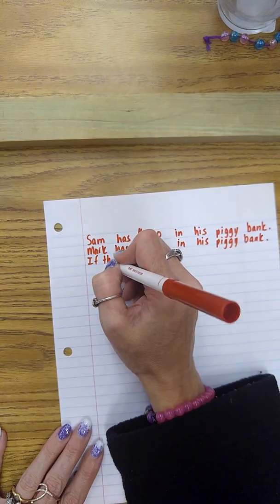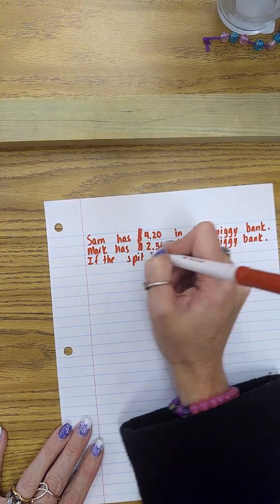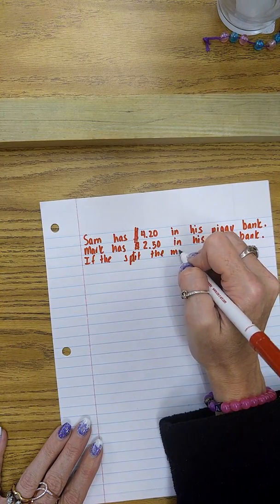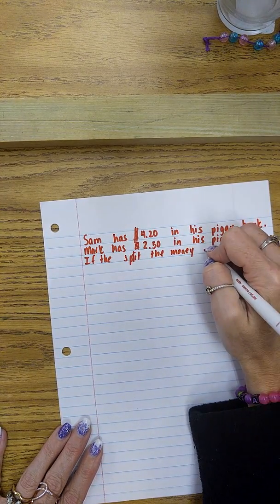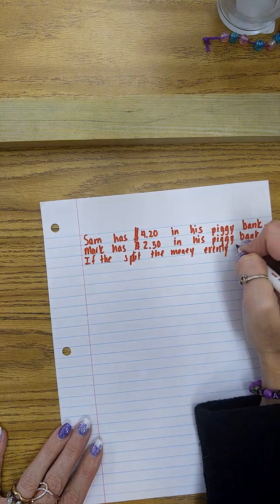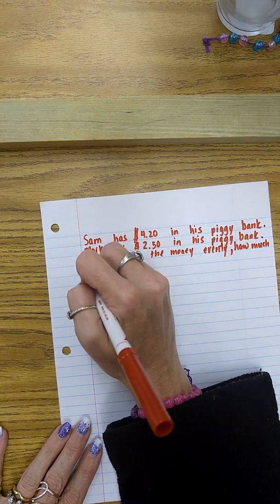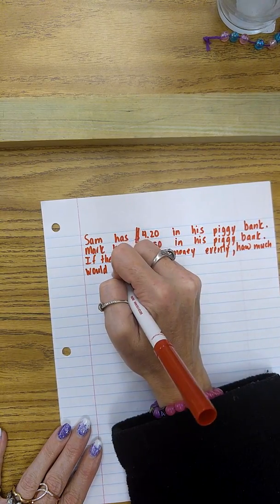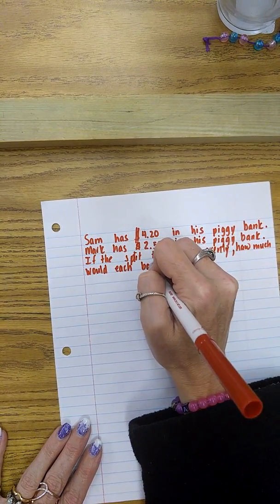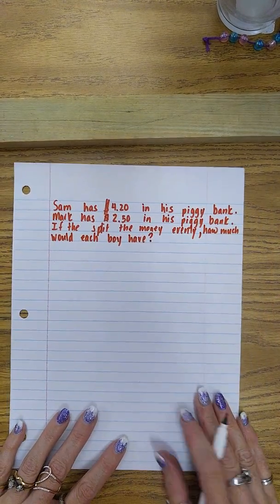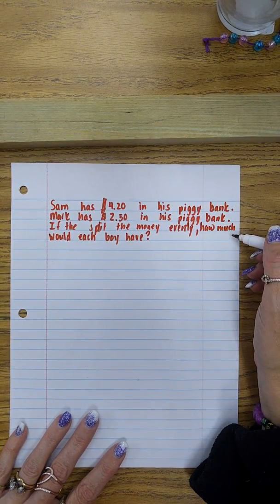If they split the money evenly, how much would each boy have? All right, so this is the problem to work on for the homework.